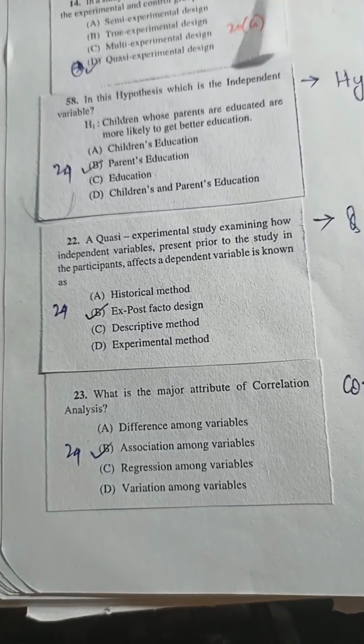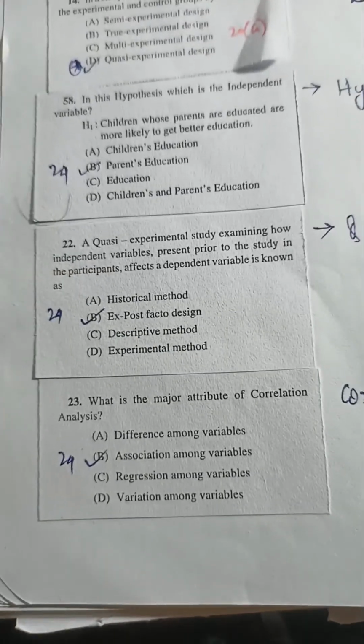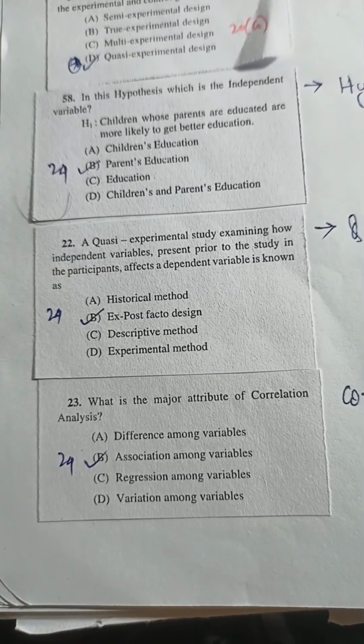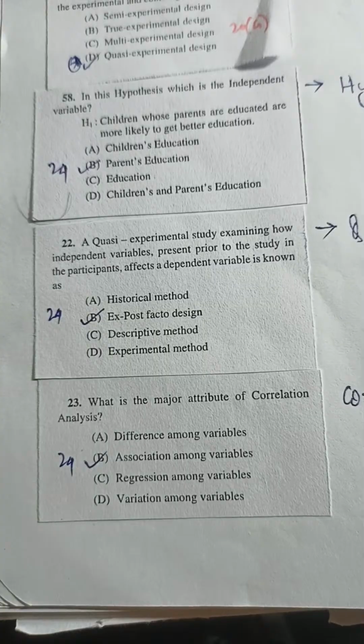Then we have another question from correlation analysis. All right. This question states: what is the major attribute of correlation analysis? The right answer will be association among variables. In correlation analysis, correlation means we are trying to create a relationship among the different variables.